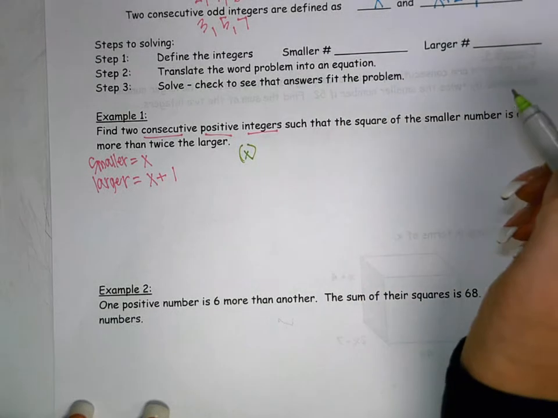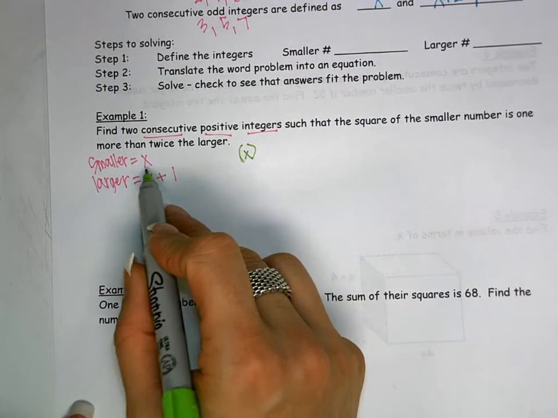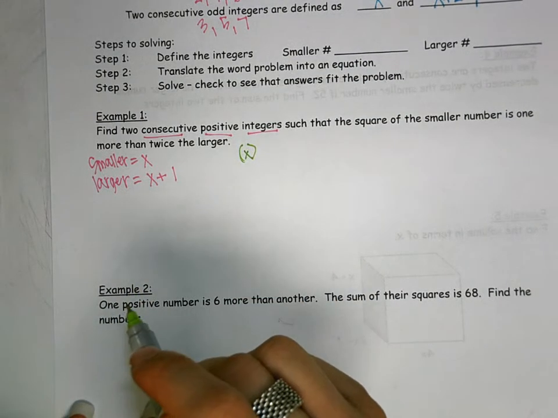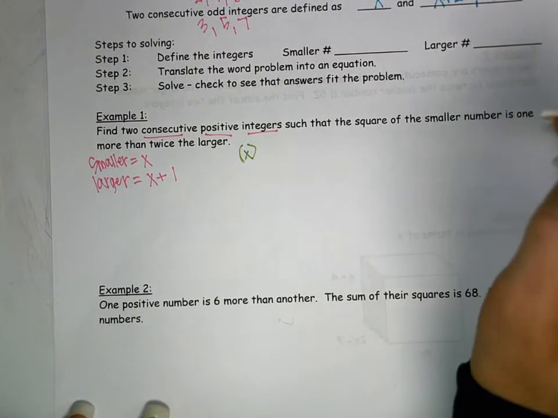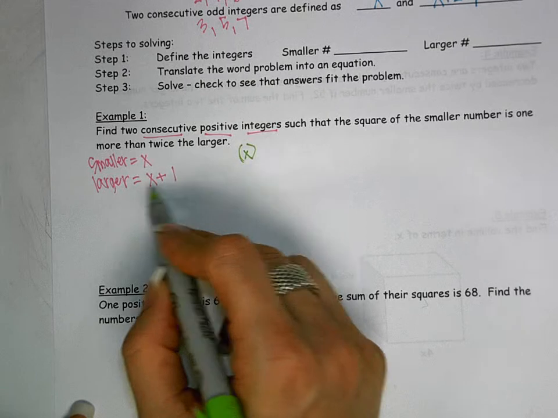There's not necessarily a line. It's just saying smaller number equals and larger number equals. So you're not necessarily putting a line, it's just saying fill in the blank. So we did that right here. Smaller number equals x. Larger number is x plus 1.